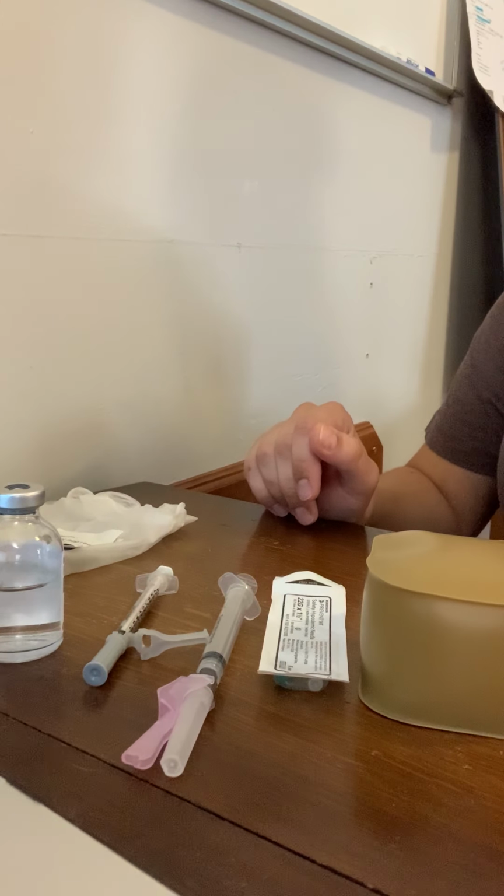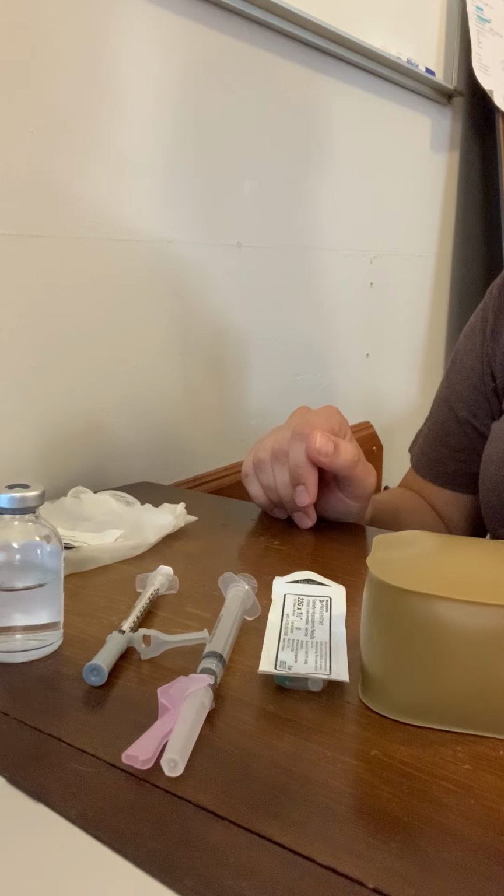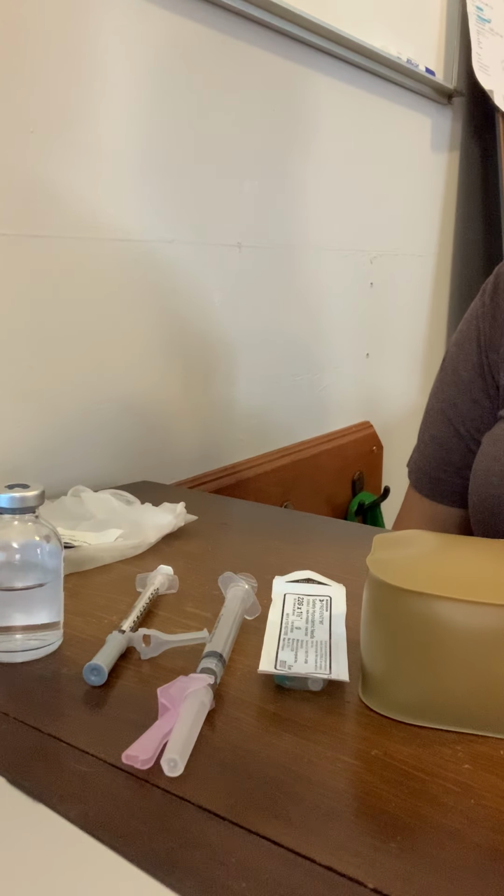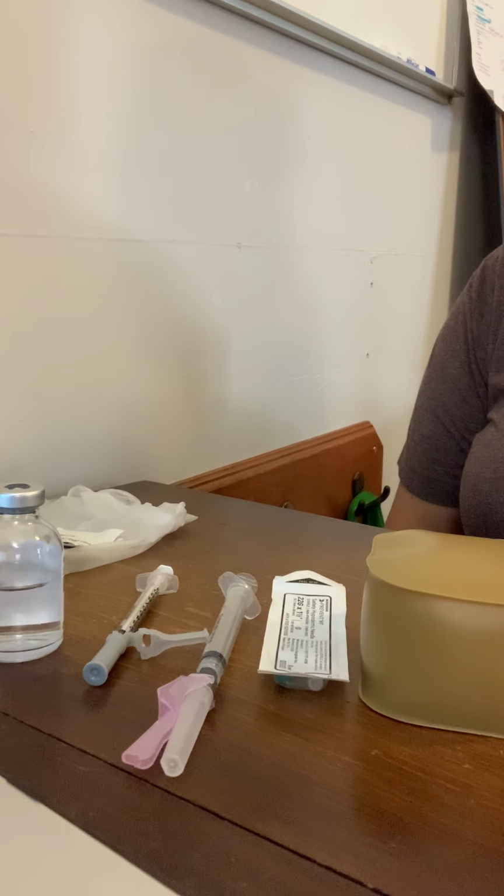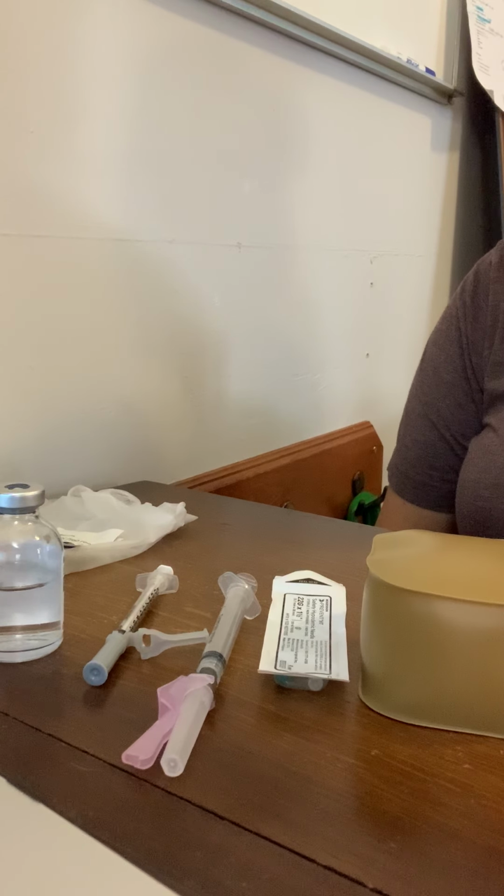This is Lindsey Thomas, and I am doing my IM and sub-Q injection simulation. The first thing I'm going to do in the medication room is verify the physician's orders.